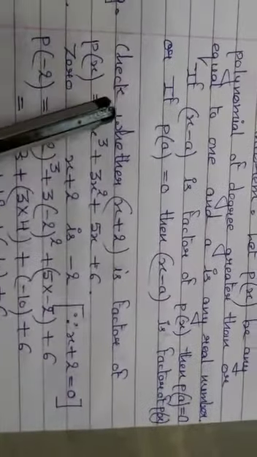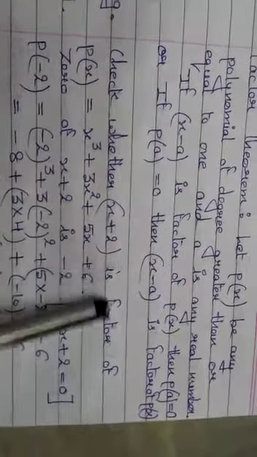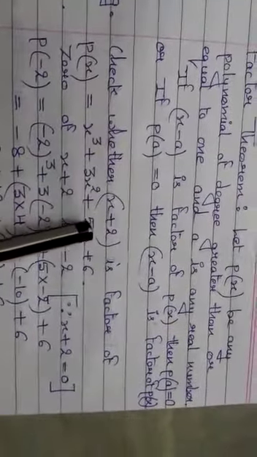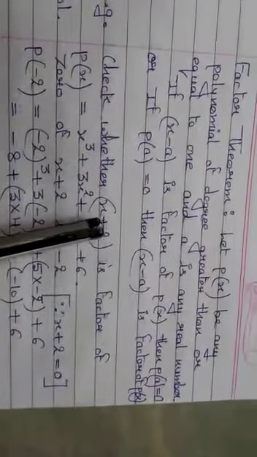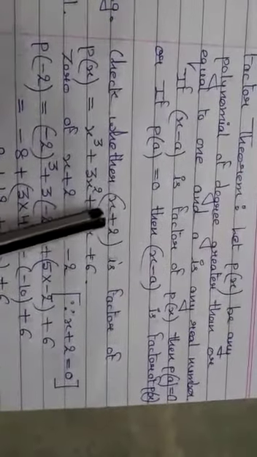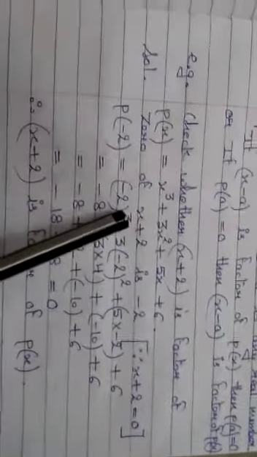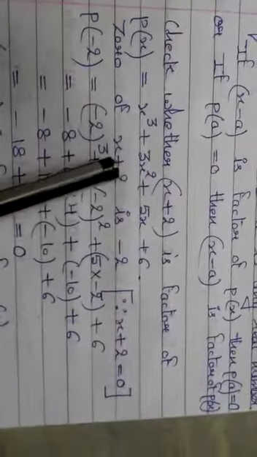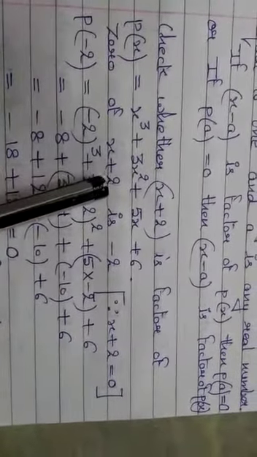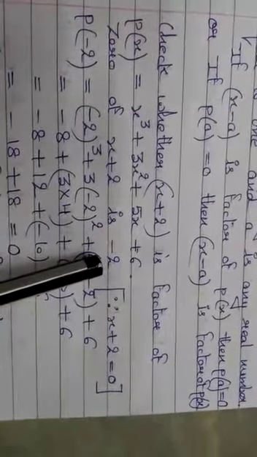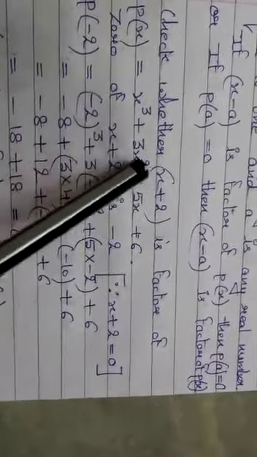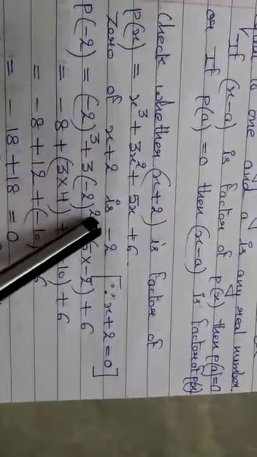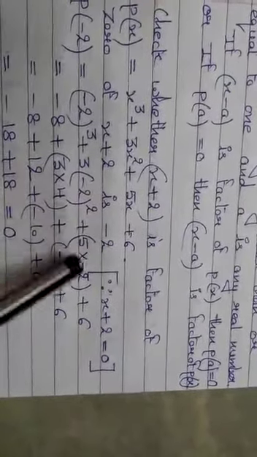Okay, we have to check whether x plus 2 is a factor of P(x). As I've told you, if it is a factor, then our remainder should be 0. So what we have to do? We have to find the zero from the divisor. Our divisor is x plus 2. If our divisor is x plus 2, what will be the value of x? The value of x will be minus 2. So put minus 2 in place of x. Look here. x cube means (minus 2) cube. 3 into x square means 3 into (minus 2) square. 5 into x means 5 into minus 2.